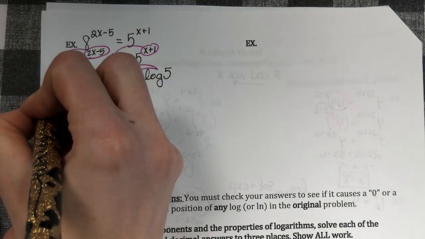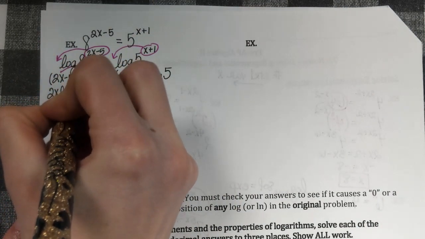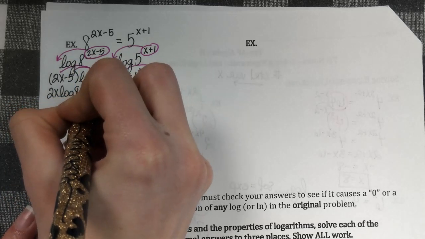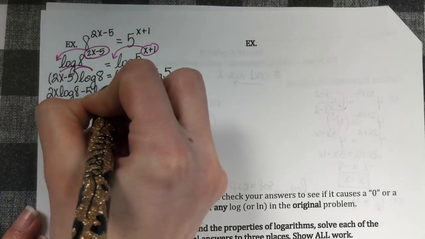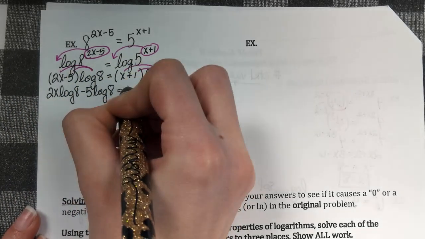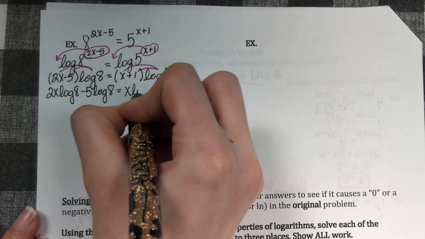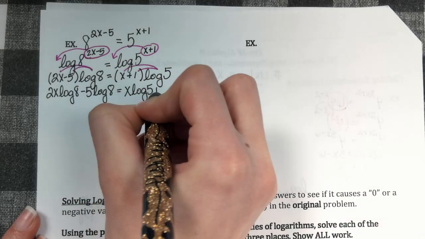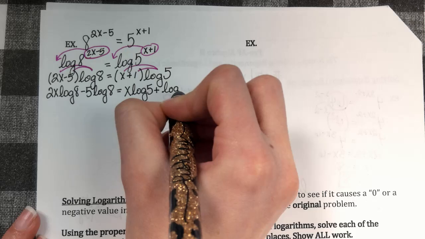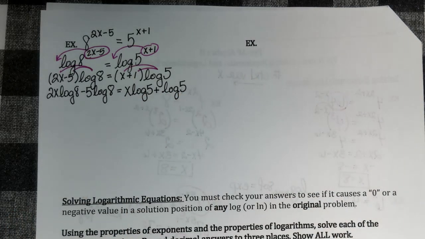Okay, so that means it's going to be 2x log of 8 minus 5 log of 8 equals x log of 5 plus just log of 5 because that's being multiplied by 1. Okay, so I distributed the logs to each term.